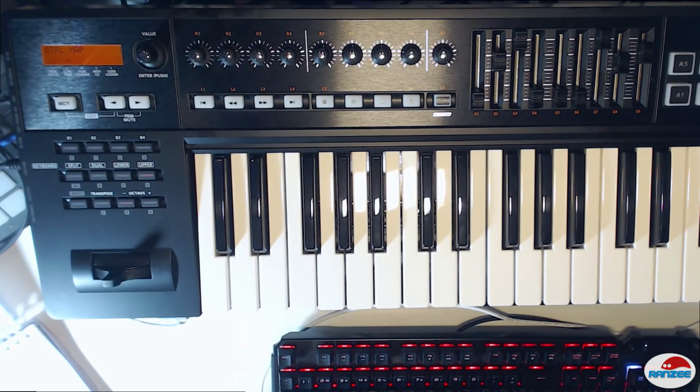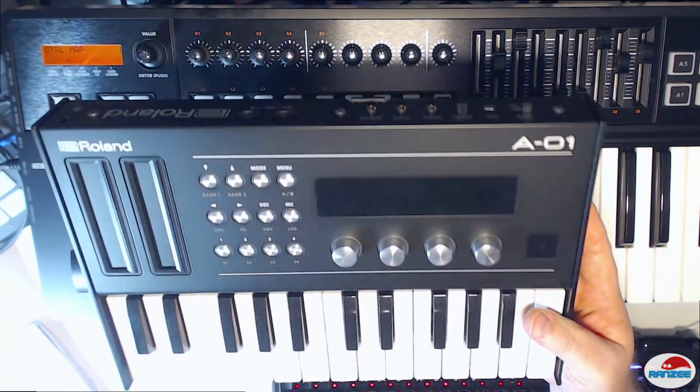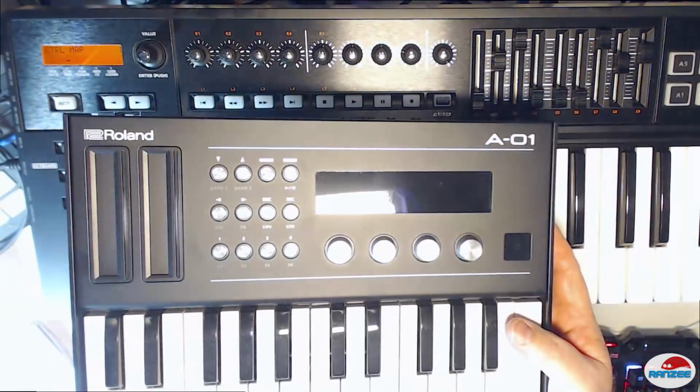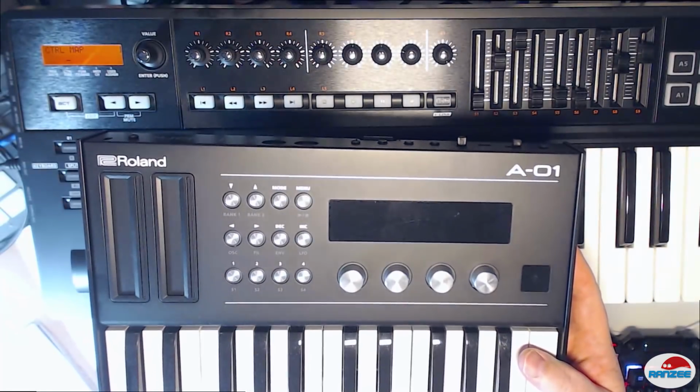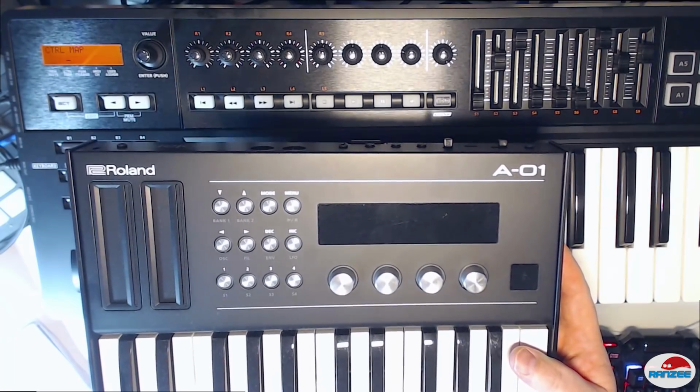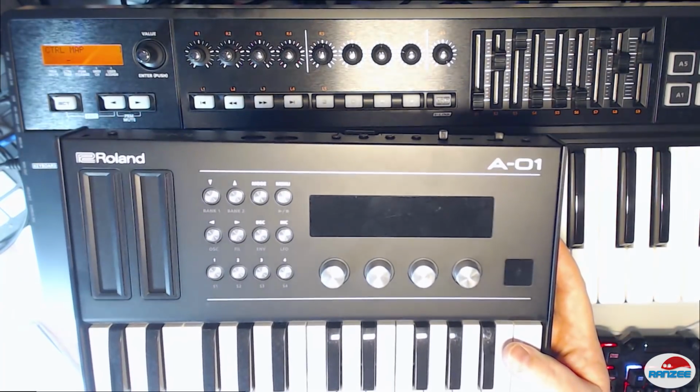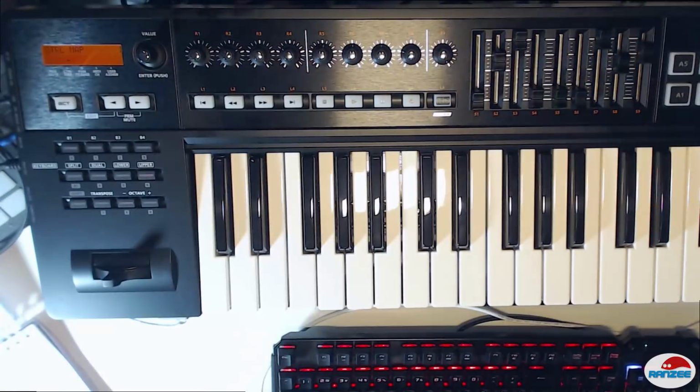One of them I'm going to show you right now, the Roland A-01 Boutique. This is actually able to send SYSEX, and also it's able to do it over Bluetooth. So if you've got one of those, or if you're thinking about getting one, you will be happy to know that it does SYSEX, and it does it without even having to use a computer. You can actually just enter the SYSEX string straight in there.